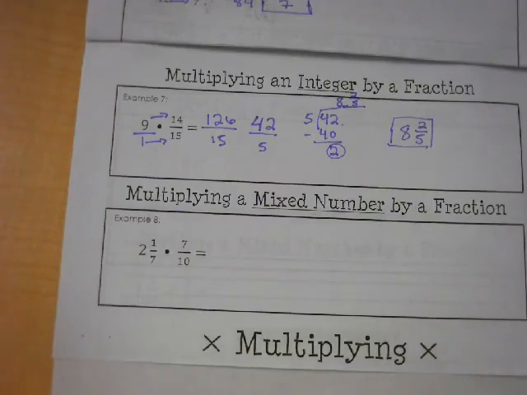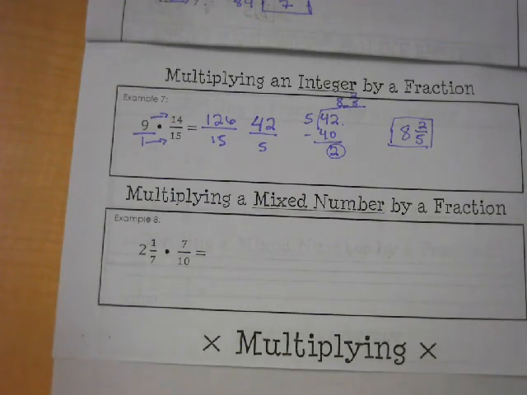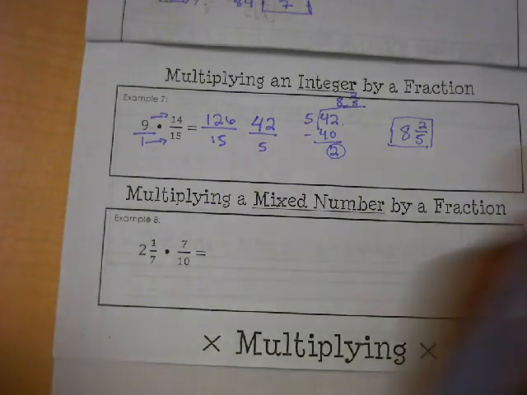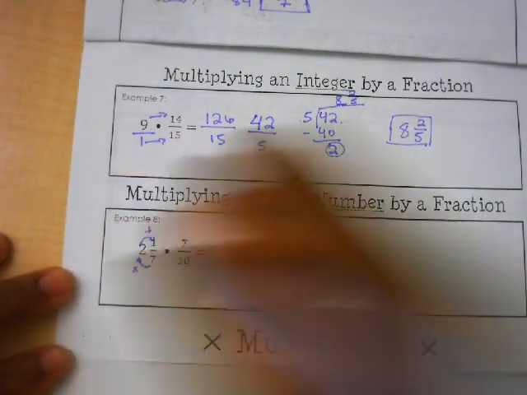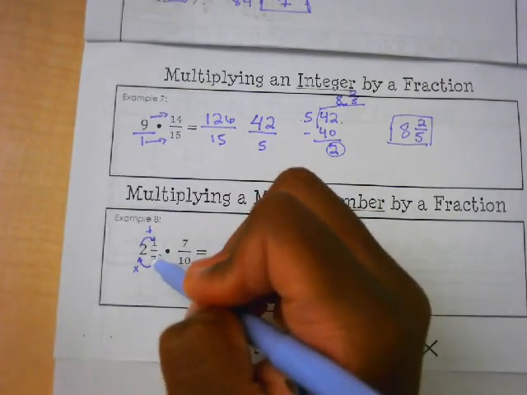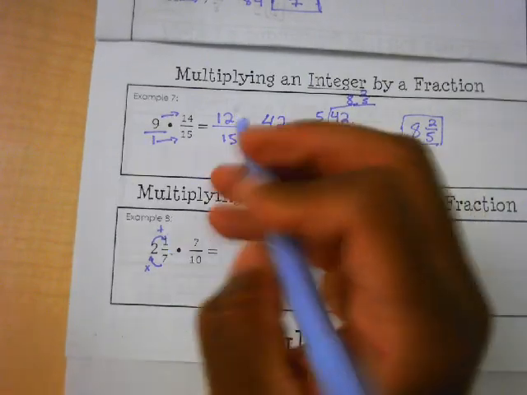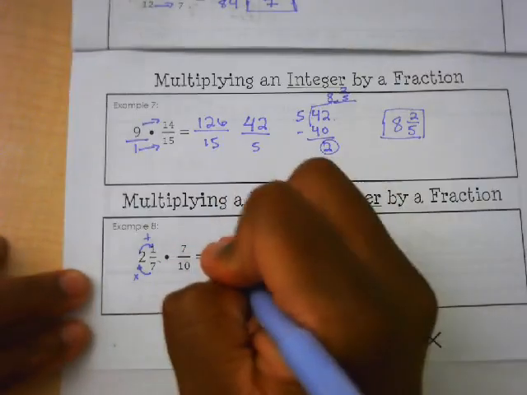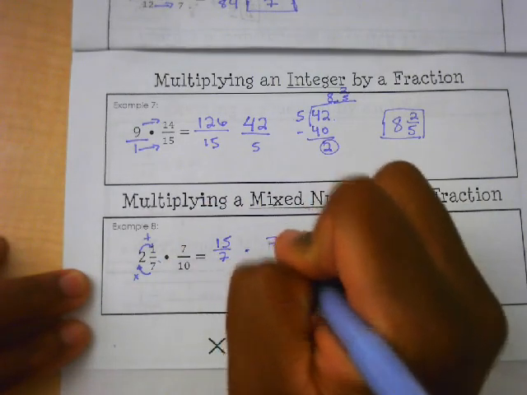Okay, so now we have multiplying a mixed number by a fraction. We have a mixed number here, and they want to multiply by a fraction. The easiest way, in my opinion, is to turn this mixed number back into an improper fraction. The way I do that is I multiply the denominator times the whole number, 7 times 2, which is 14, and then I add the 1, so 15, and put it over 7. So this is equal to 15 over 7 multiplied times 7 over 10.